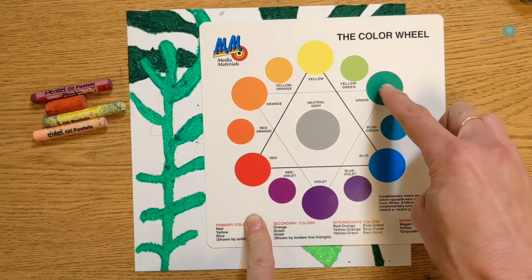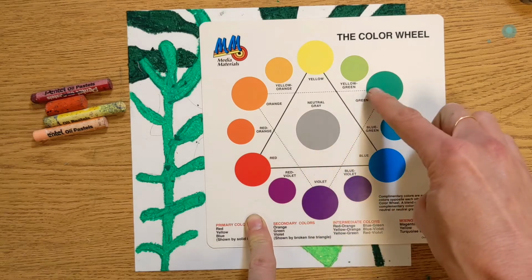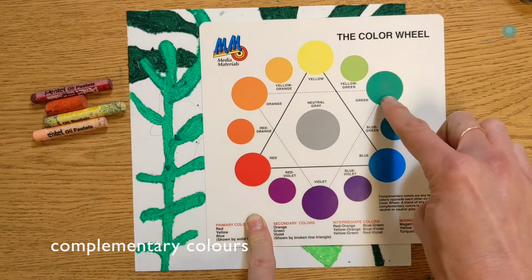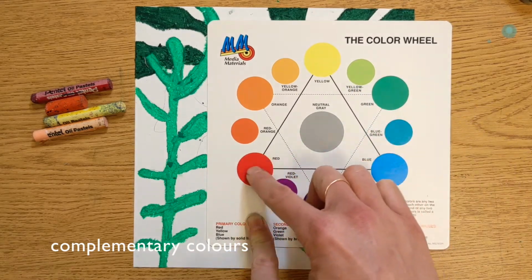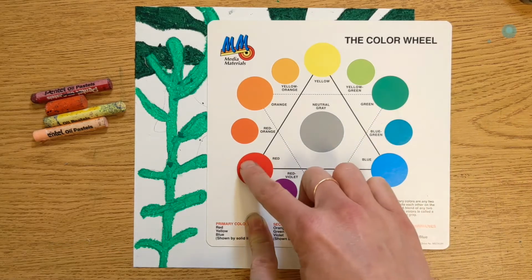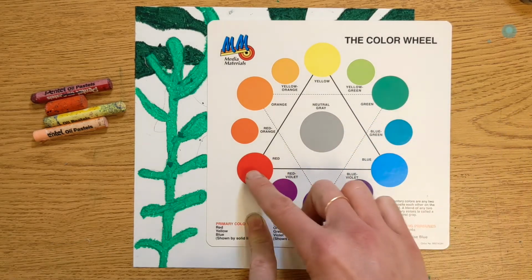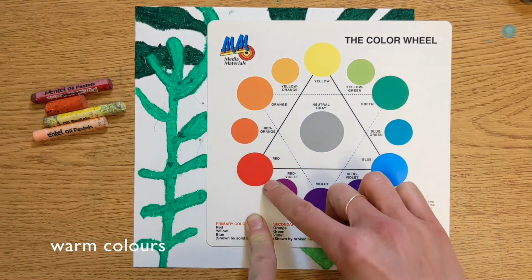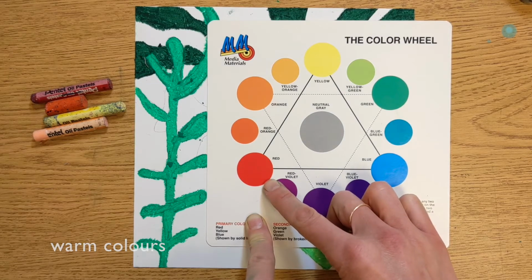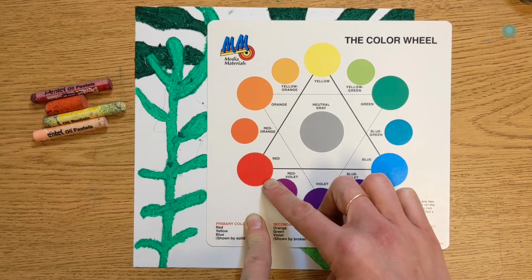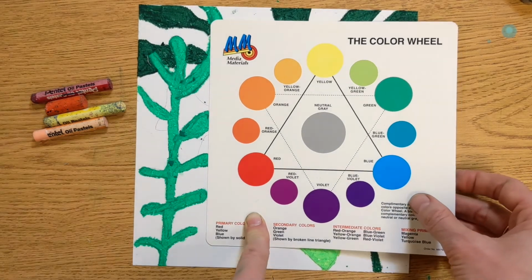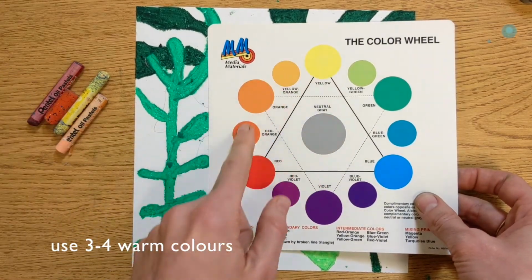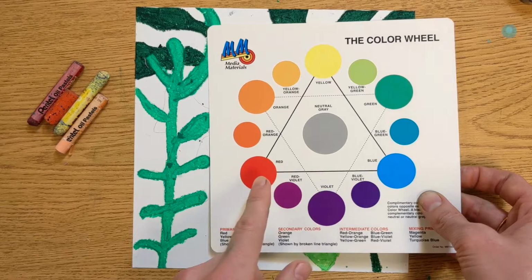And now if I look directly across the color wheel from those colors I was just using, I can see the colors that are complementary to the green. So this red is directly across the color wheel, so this would be the complementary color to that green. And so now I'm going to use some colors, we could also call them warm colors, over on this side of the color wheel. And I'm going to use them to add some details to my fish. And so you could use 3, even 4 different colors, all in this kind of warm color palette over on this side of the color wheel.